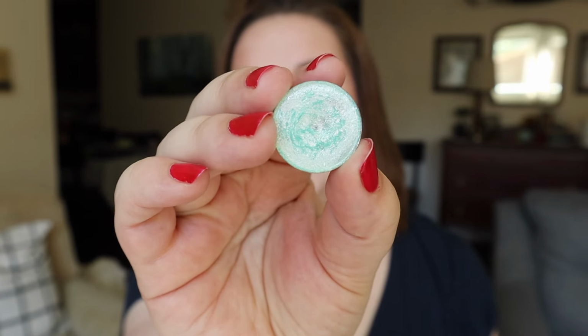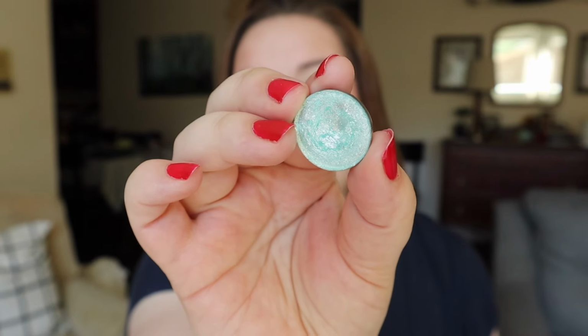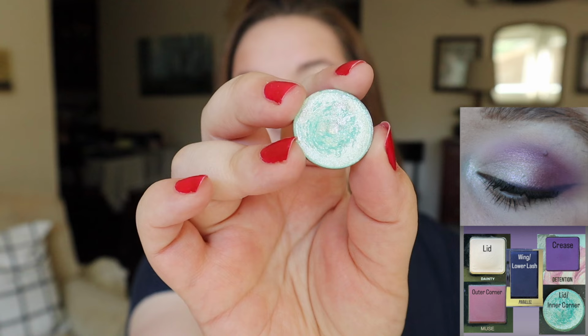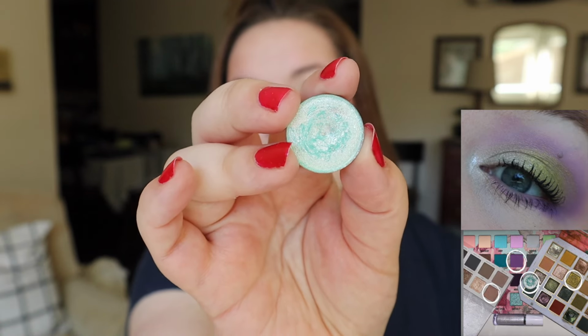Hopefully the pan will show up. There it is. This is very reflective eyeshadow, so hopefully you can see that pan. I only had this in for a month, so it took those 6 uses to hit pan.